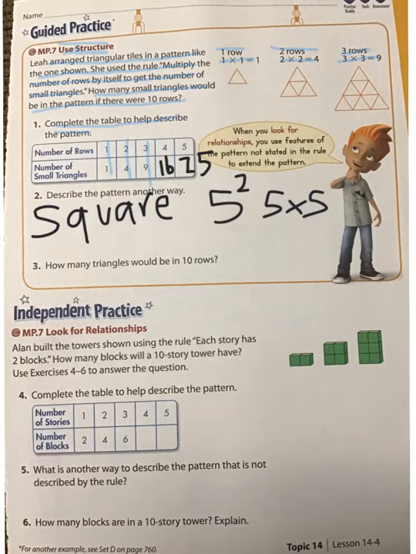So how many triangles, sorry I didn't highlight, how many triangles would be in 10 rows? So in 10 rows, we're just going to do 10. Sorry, that one's hard to see. I'll switch it for you. We're going to do 10 times 10, which we're going to get 100 small triangles.